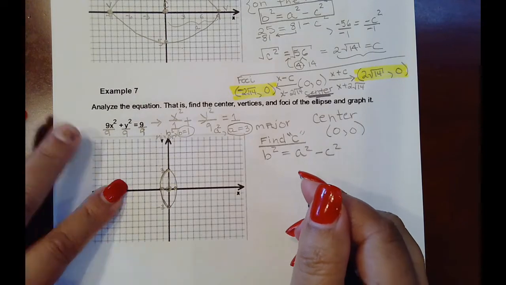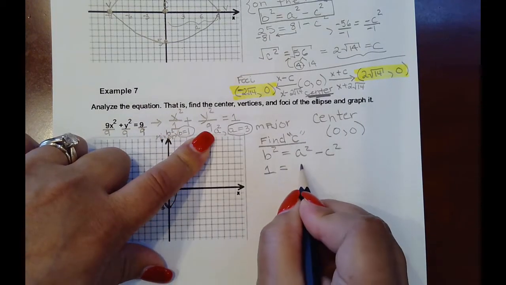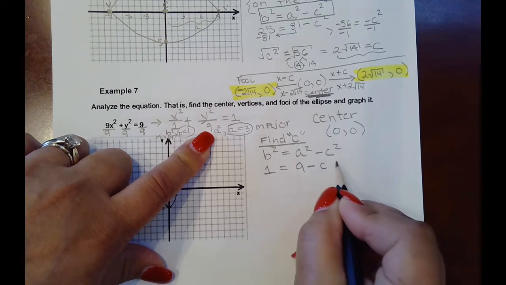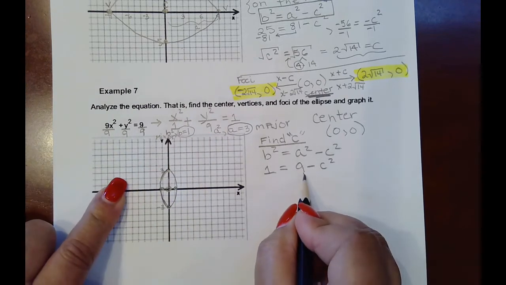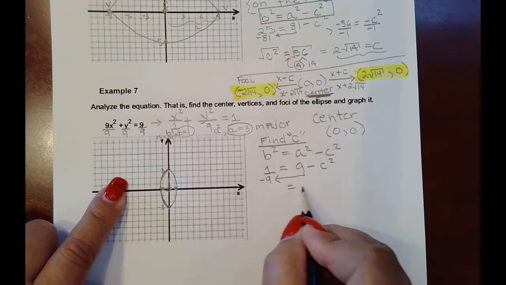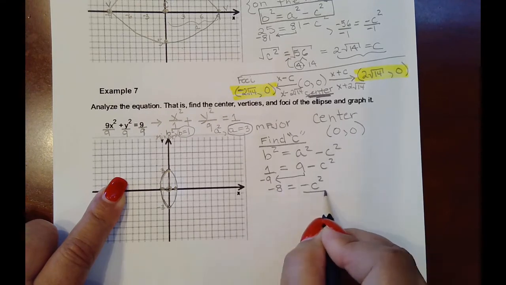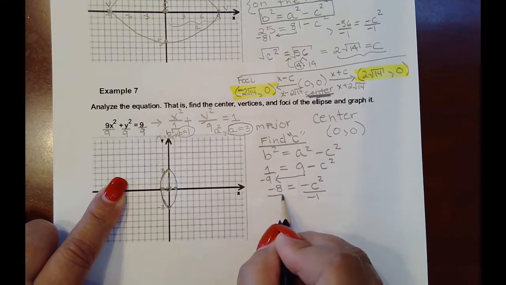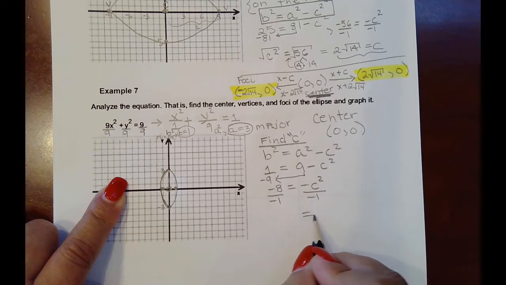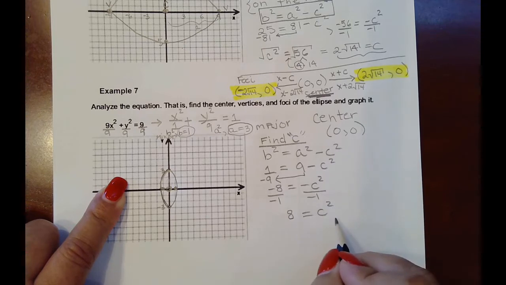Okay, b squared we already know. It happens to be 1. A squared we already know. It happens to be 9. We're looking for c. So that means we're going to bring this over here, at which point it becomes a negative 9. So you're looking at negative c squared is equal to negative 8, but then you divide that negative 1 off the c squared and end up with c squared is equal to just 8.